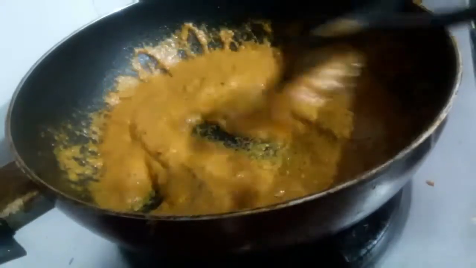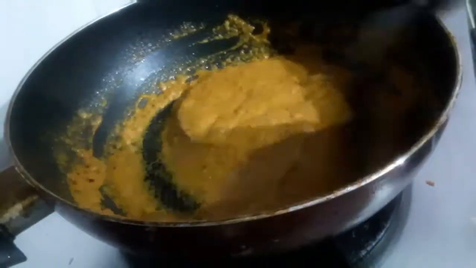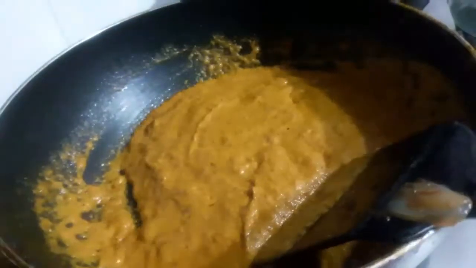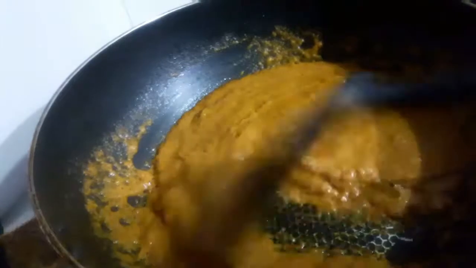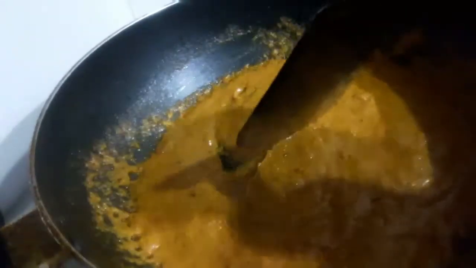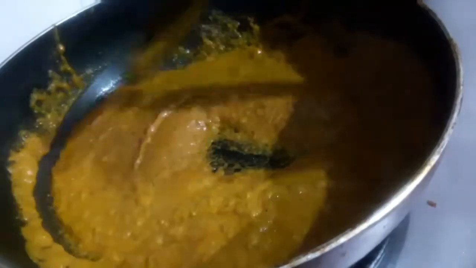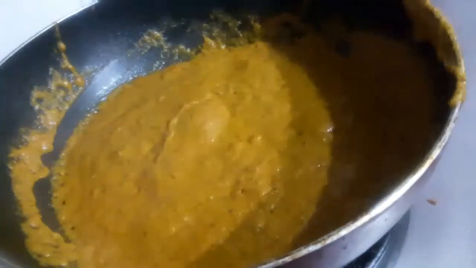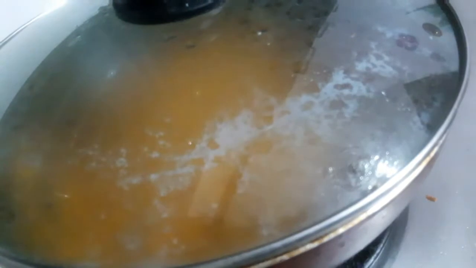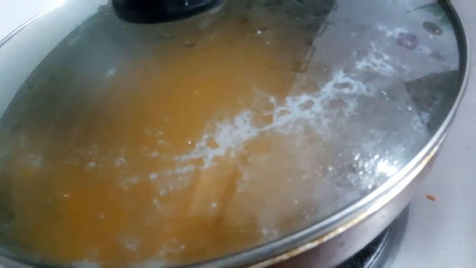And now just mix it well. Let it cook for another 5 minutes. See the color of my recipe. Wow. Now just cover it with the lid for say 5 minutes.